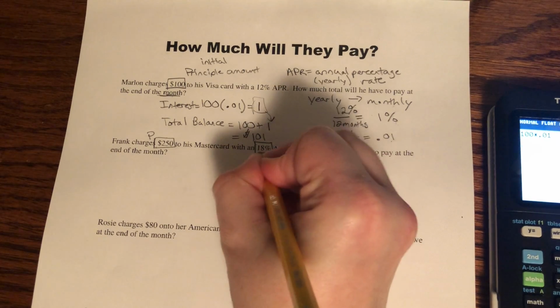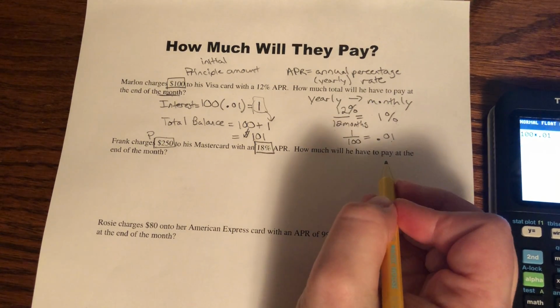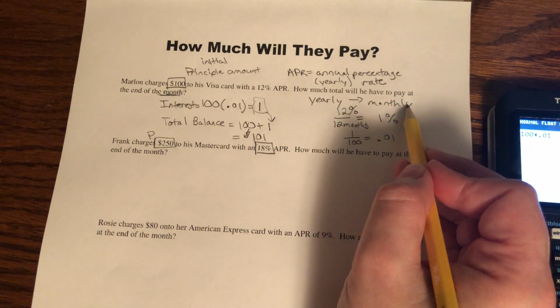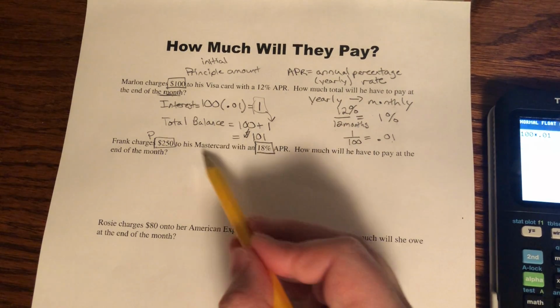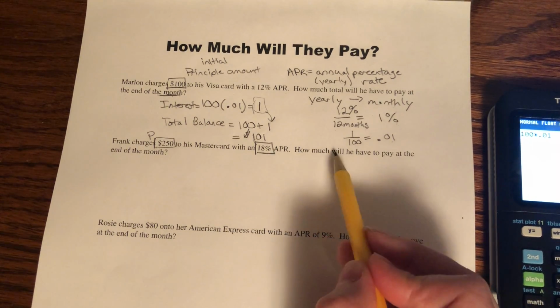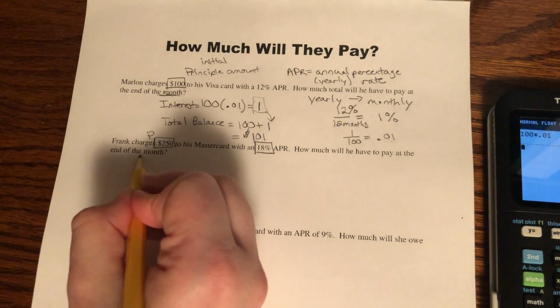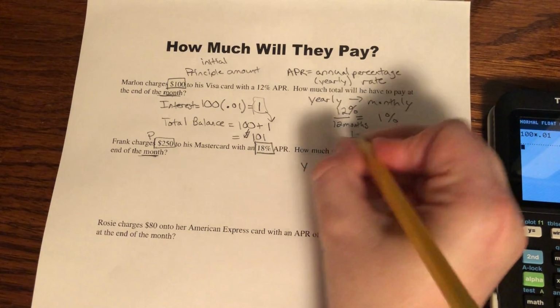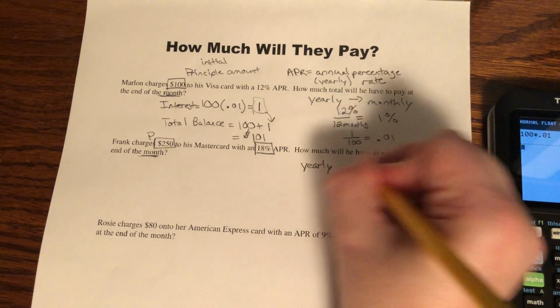Now this percent right here, my 18% APR, I'm going to have to take that into this conversion of yearly into monthly, because we're dealing with a MasterCard, which means we're dealing with a credit card again. And it asks how much will he have to pay at the end of the month. So we have that monthly thing going again. So first I'm going to go yearly to monthly.